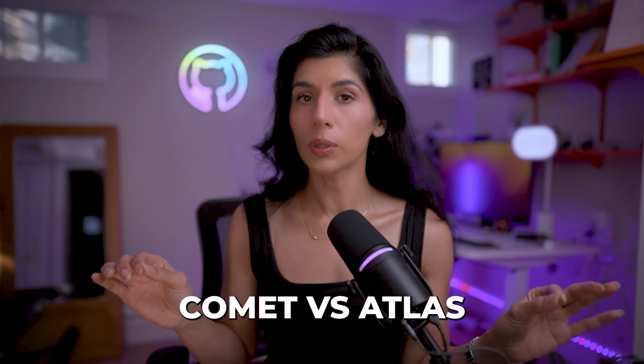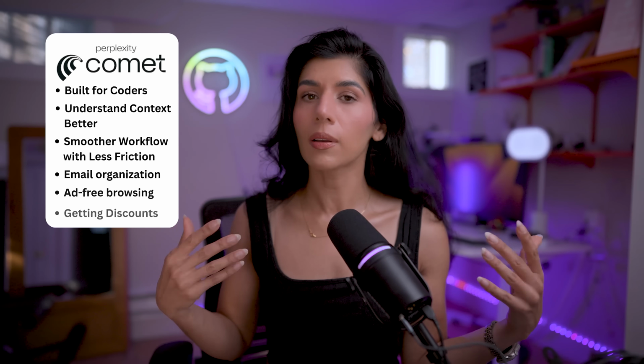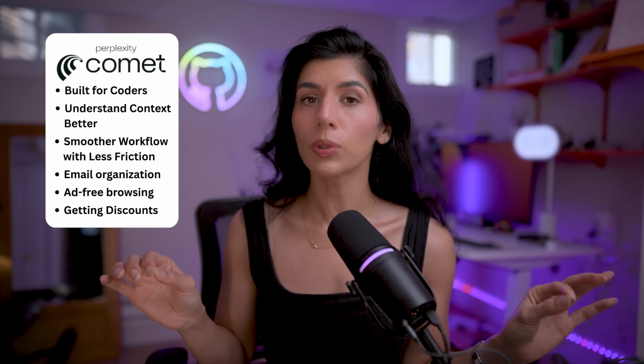My final thoughts on Comet versus Atlas. In my opinion, both are good, but Comet is ahead of the game. Clearly, as you can see from these use cases, Atlas is good for research, but Comet feels like it's built for coders. It understands context better. There is a smoother workflow with less friction.